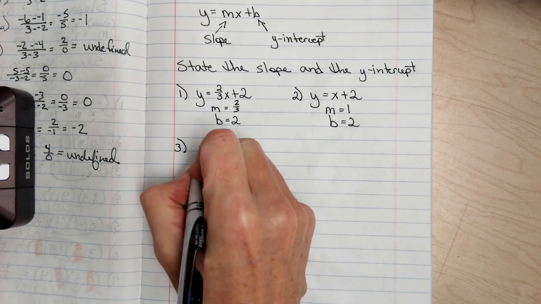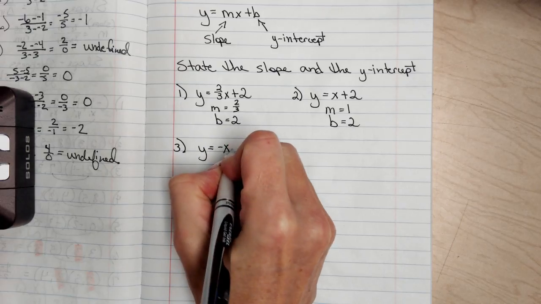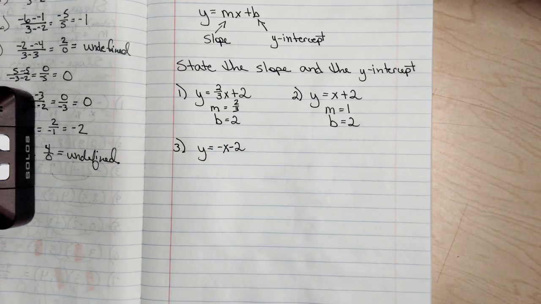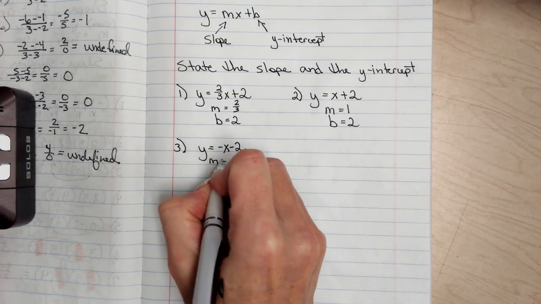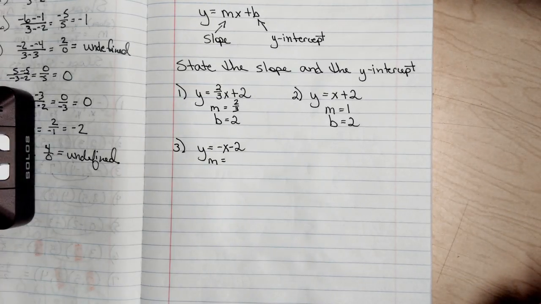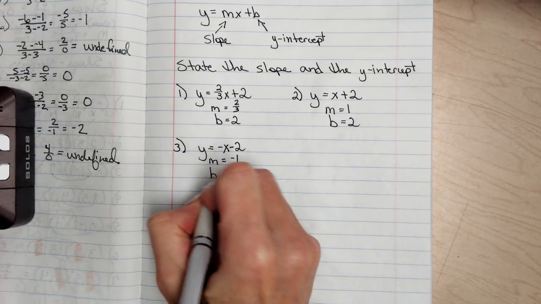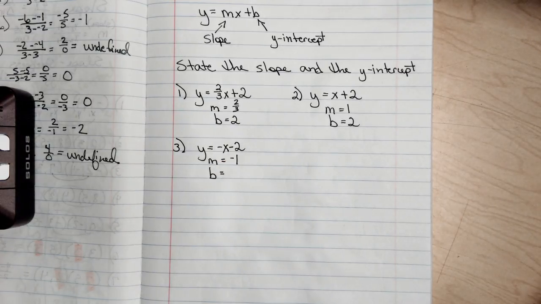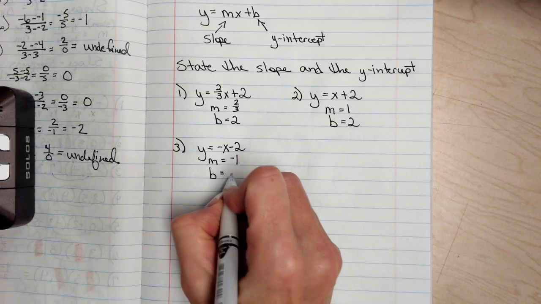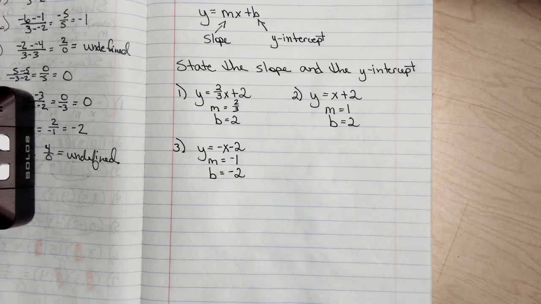Let's do y equals negative x minus 2. This time I've got a negative sign in front of x, so m will equal, what do you think? That's right, negative 1. And b, don't let them trick you, is going to be negative 2 because it's minus 2, and that's the same thing as plus a negative 2. So b is negative 2.